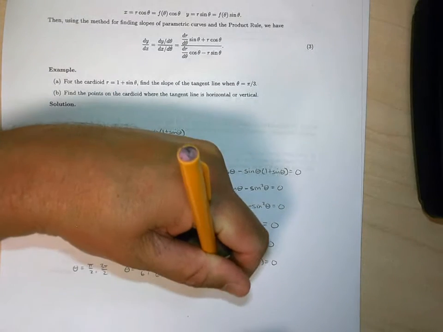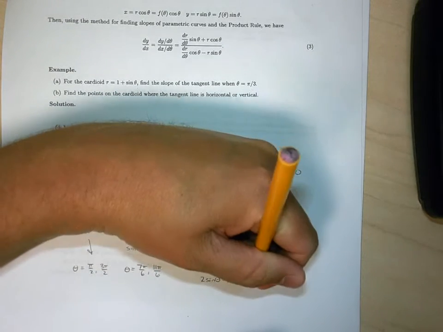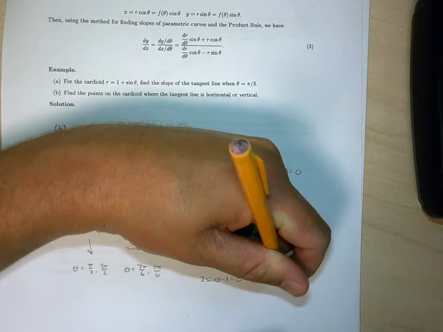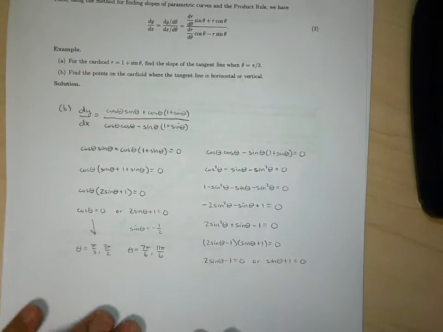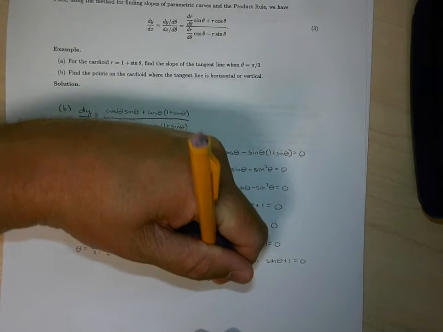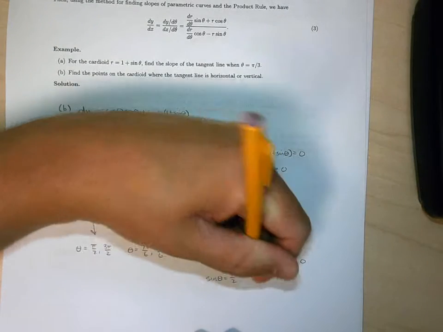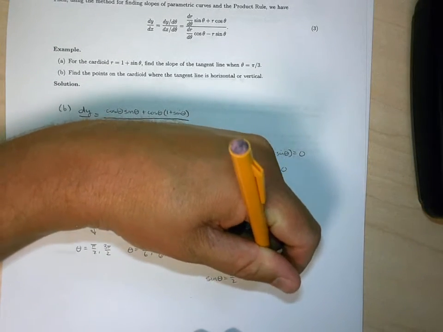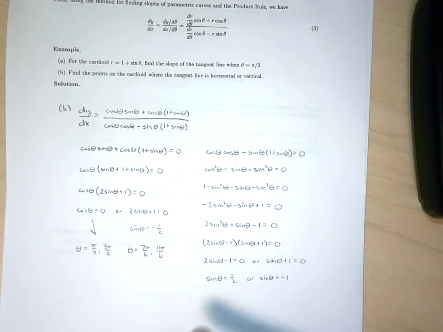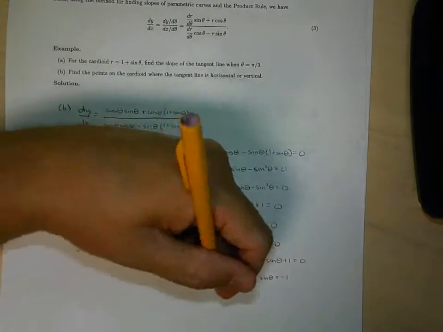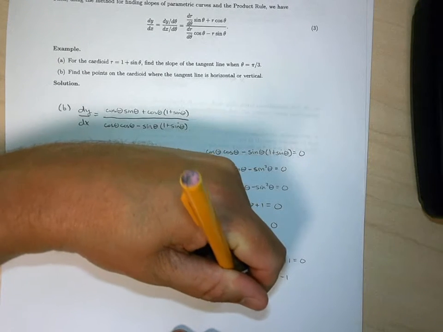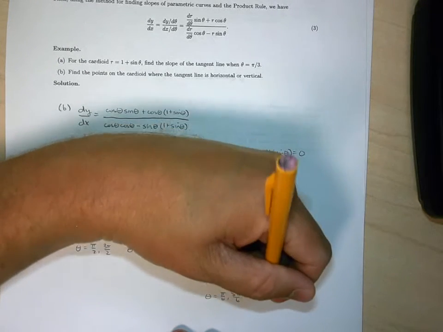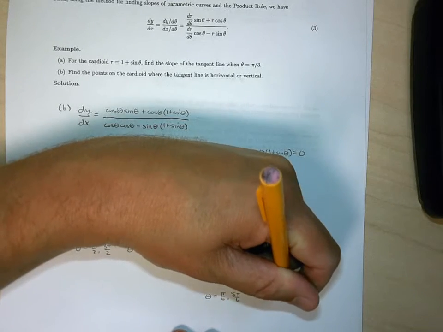Then either 2 sine theta minus 1 is 0 or sine theta plus 1 is 0. Therefore, the sine of theta is 1/2, or the sine of theta is negative 1. And so theta is pi over 6 or 5 pi over 6, or theta is 3 pi over 2.